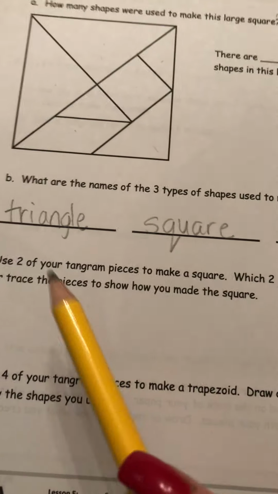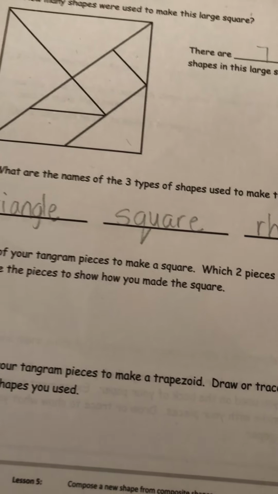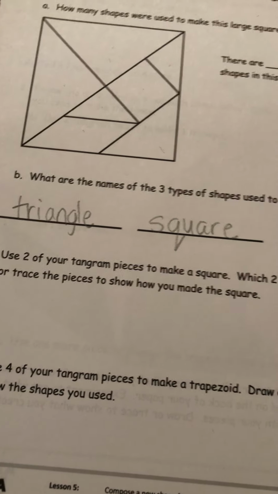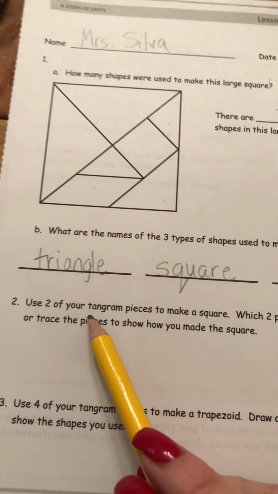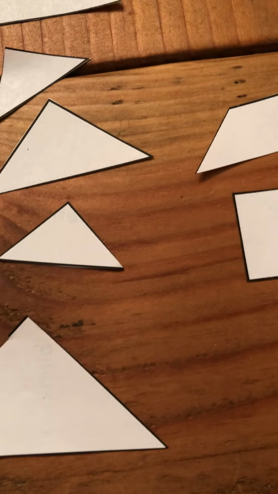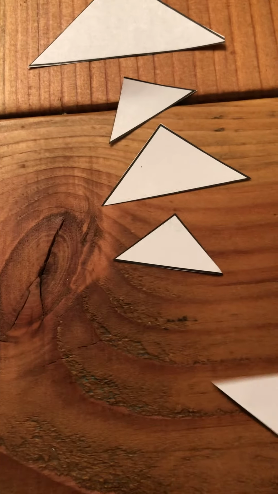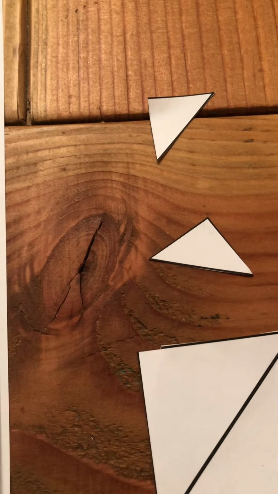Next it says, use 2, these are called tanagram pieces. I don't know why they're called that. That's just what they're called. I would probably call them something like a pattern block, like the ones we have in our classroom. Use 2 of your tanagram pieces to make a square. So I'm going to come over here and make a square. There we go. I could use 2 more triangles and make a square also.